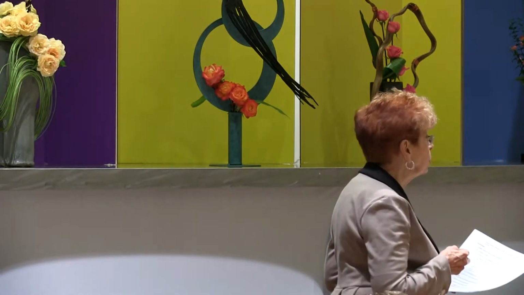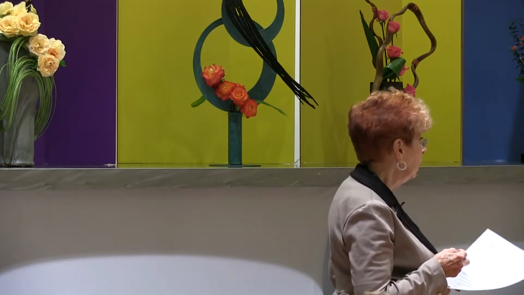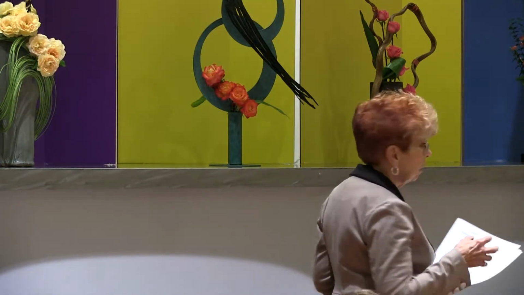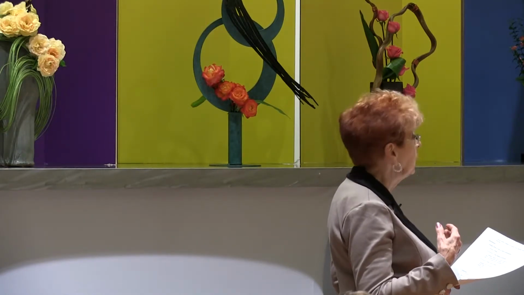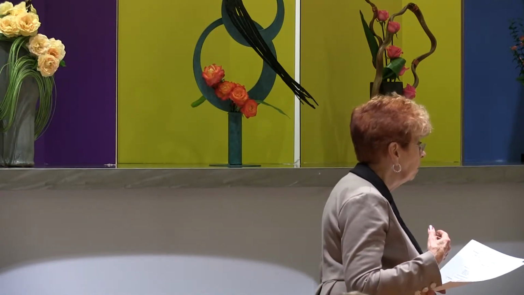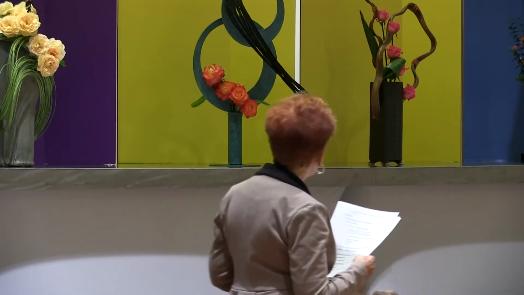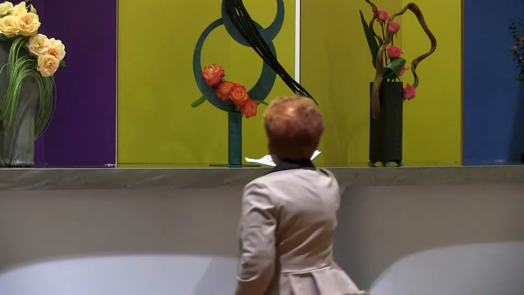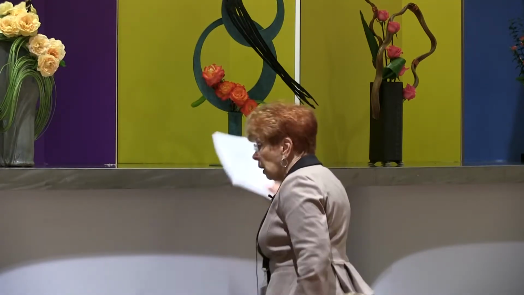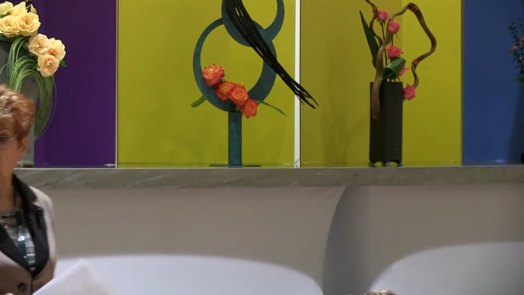What are the circles? It's a metal sculpture, and it looks like it was copper that has been changed to its patina. And you have room to put your oasis in? There's no oasis in it. This tube right here at the bottom is sealed at the bottom, so it has an opening on the front side and the back side to place material.